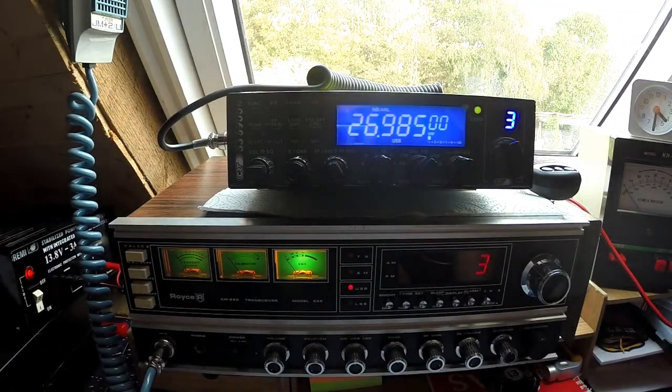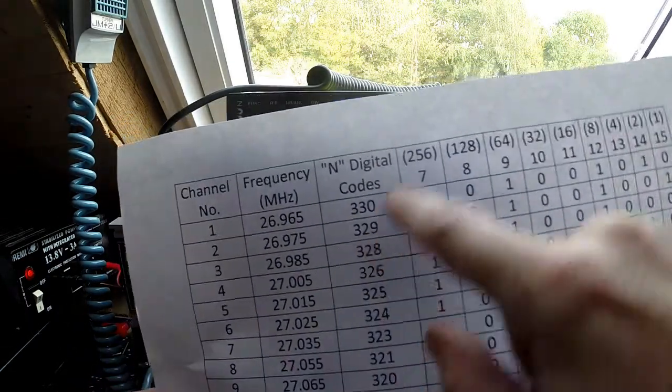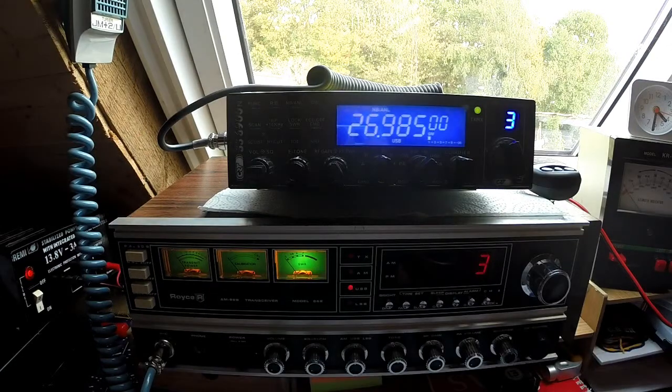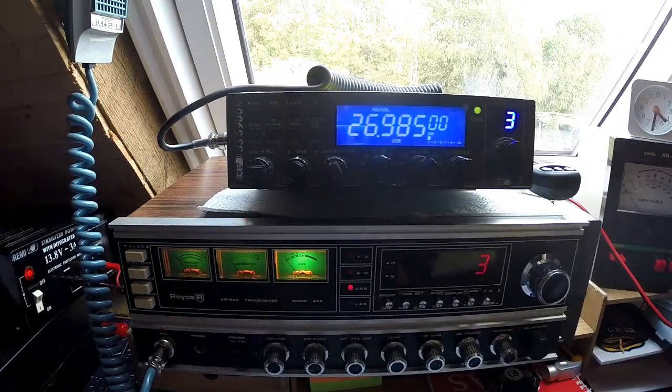Now to do that mod, you have to know what PLL chip you've got inside your CB, and you've also got to know what the encodes are, or the truth table is, which is this information here. Now there is a book you can get called the CB PLL data book by Lou Franklin. I'm not sure if it's still in print, it may not, but I think you can find free copies on the internet.